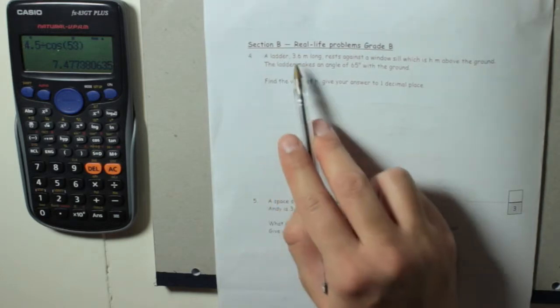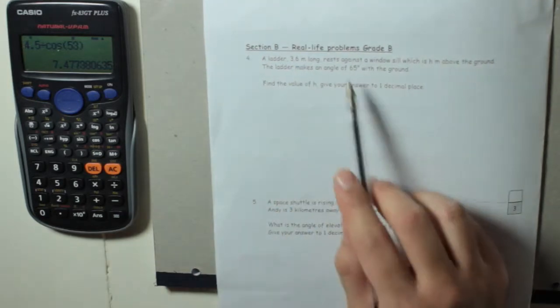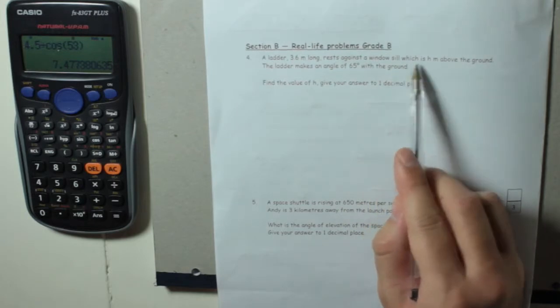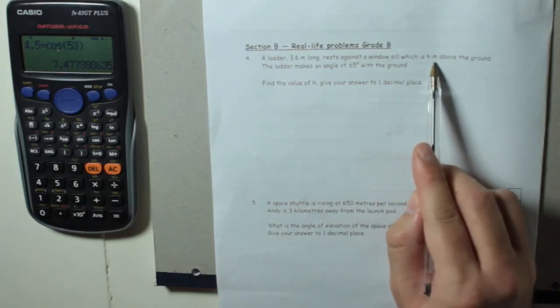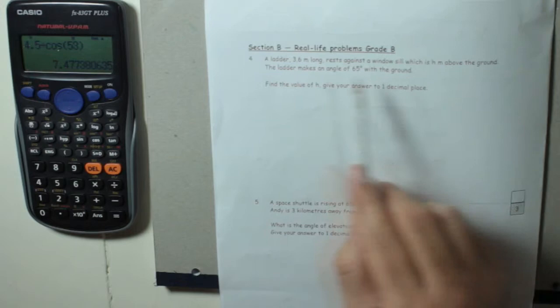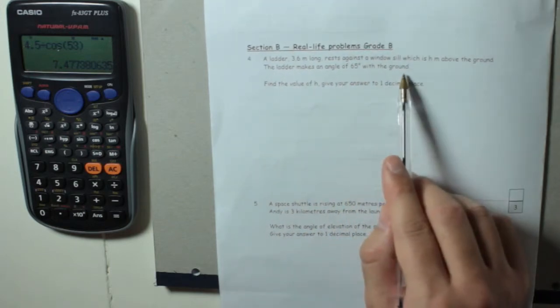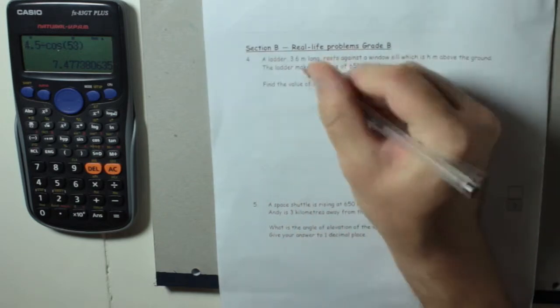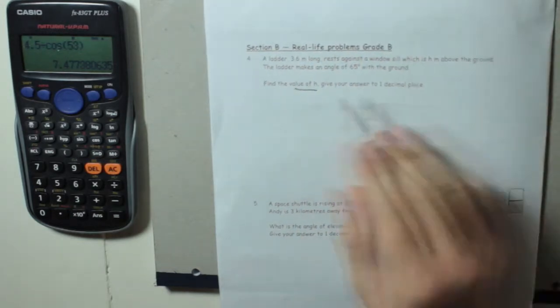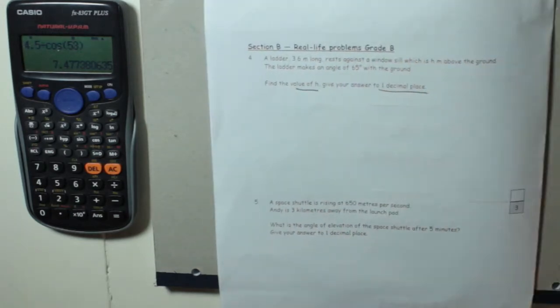A ladder 3.6 metres long rests against a windowsill which is h metres above the ground. The ladder makes an angle of 65 degrees with the ground. Find the value of h. Give your answer to one decimal place.